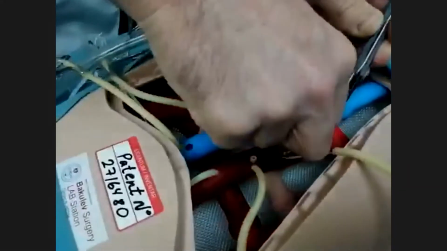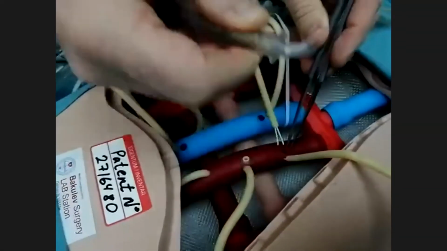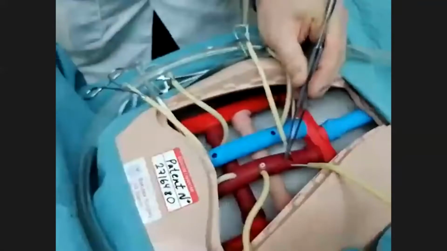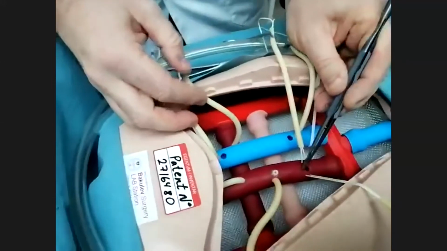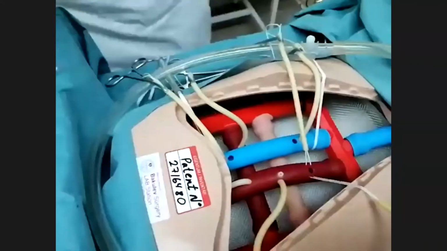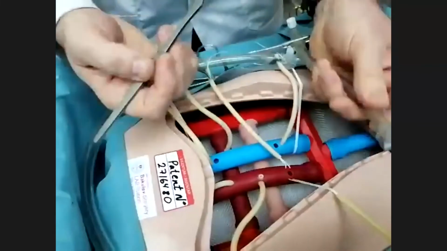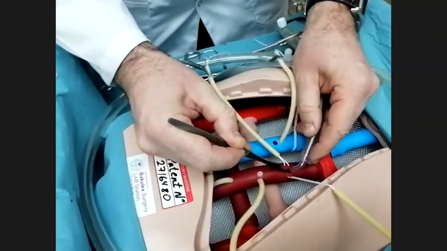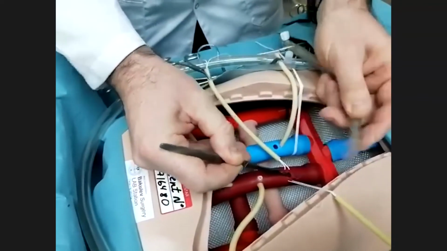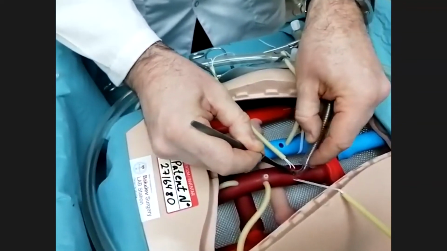This is going to be a mess of blood, isn't it? Yes, I block the blood with my pincet here, or if I use the technique by left hand, it's very rapid. You have to do this very rapidly, just like this.